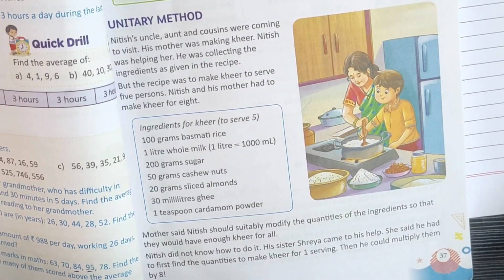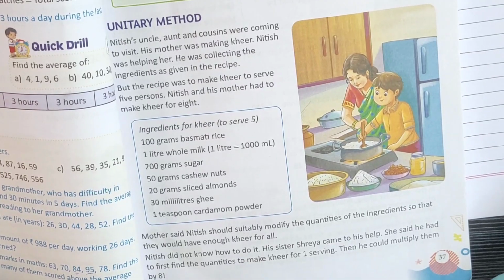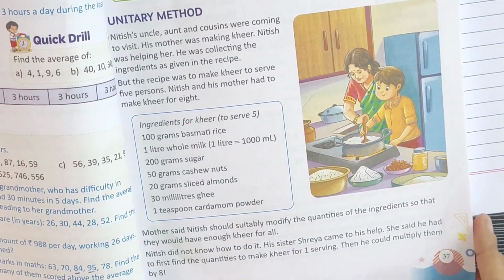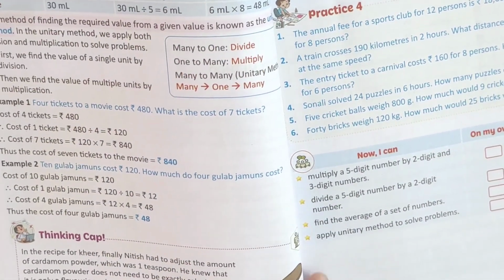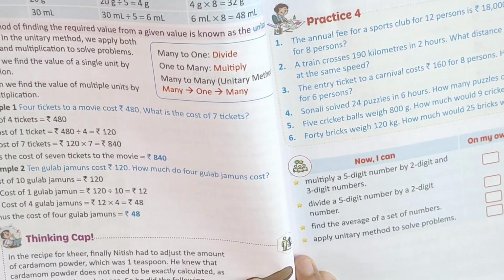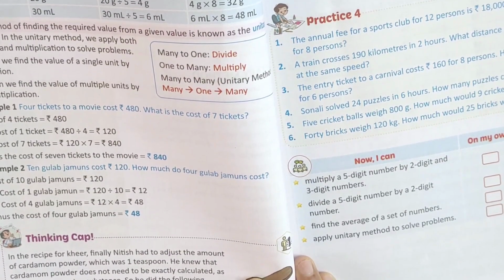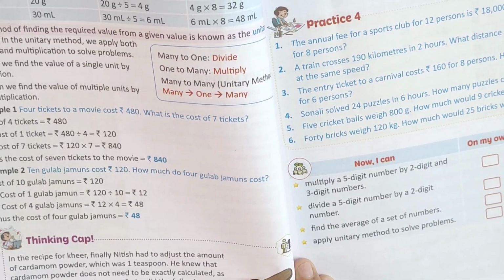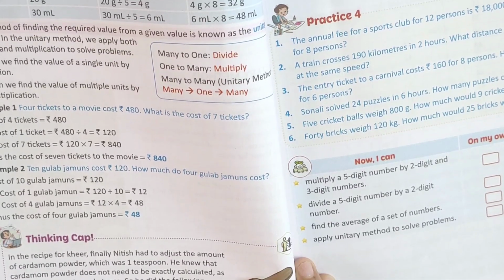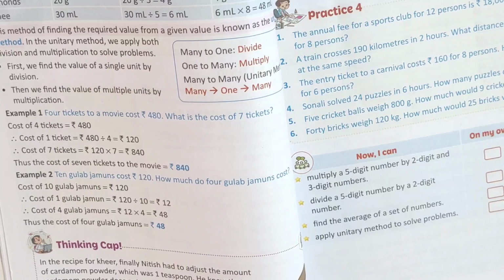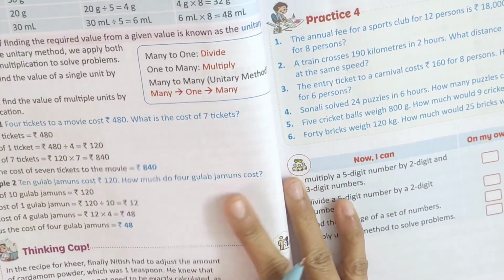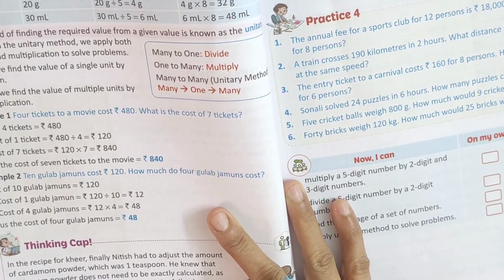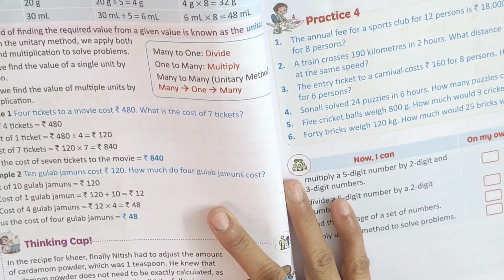Today we will see unitary method. So what do you mean by unitary method? Unitary method means finding the value of one unit first, then finding the value of the required number of units. First you have to find the value of one unit. Then you have to find the value of required numbers.